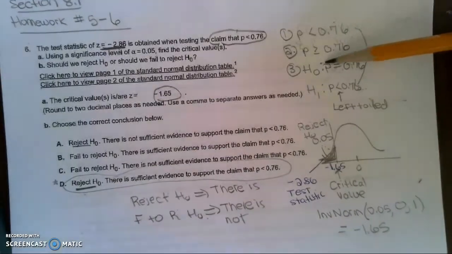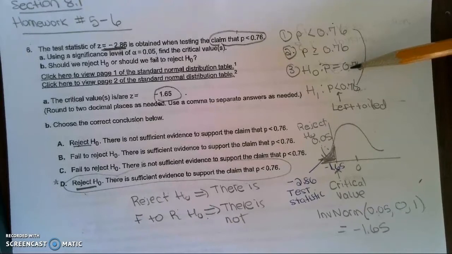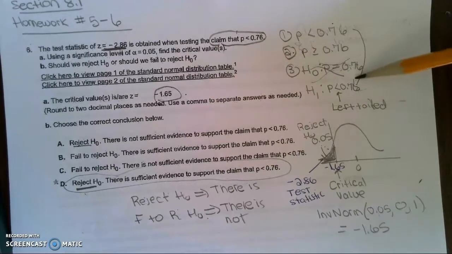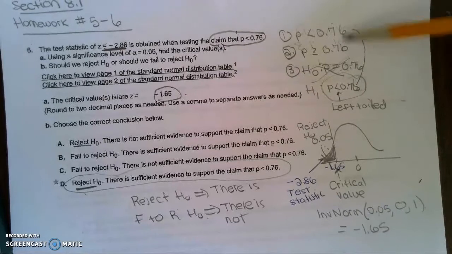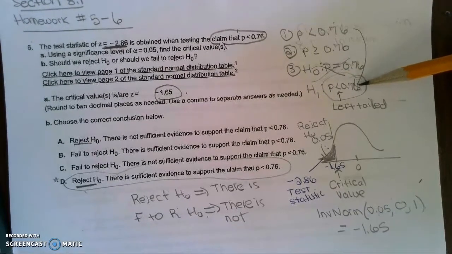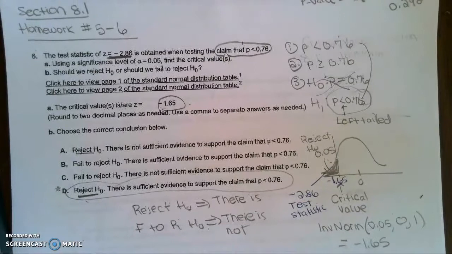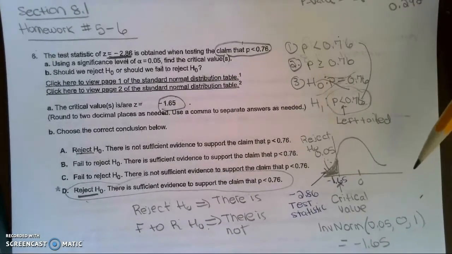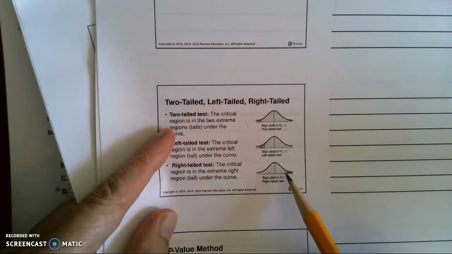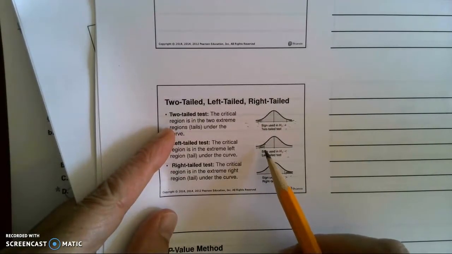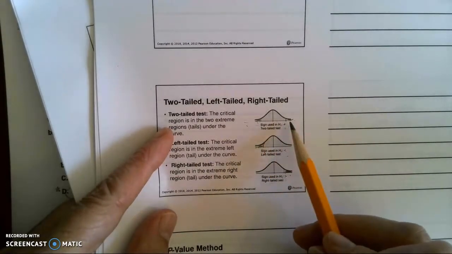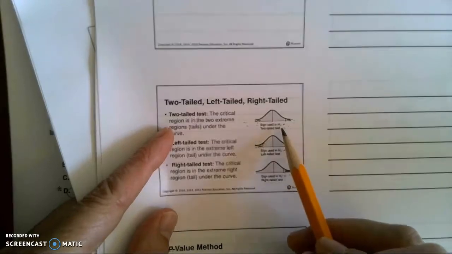Again, I rejected the null. When I reject the null, I say this is wrong and this is correct, and that was their claim. So I'm saying their claim is correct. This is number 6. I think there's another number 5 as well. It may not be left-tailed, it may be right-tailed or two-tailed, so just remember: if it's right-tailed, your critical value is going to be positive. Left-tailed, your critical value is going to be negative. And if it's two-tailed, you take your alpha, divide by 2, and you have a negative and a positive of the same number.